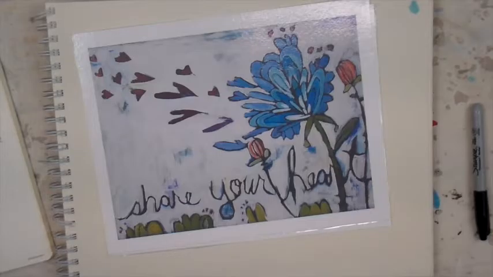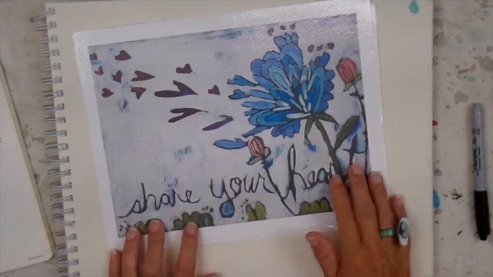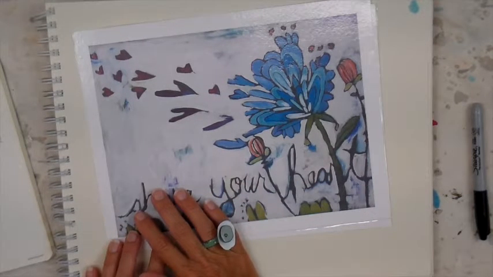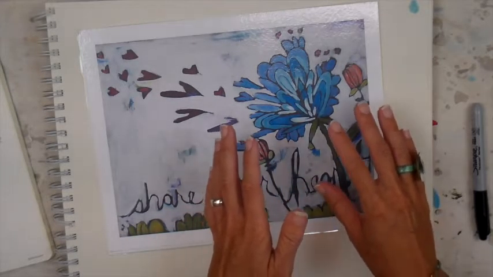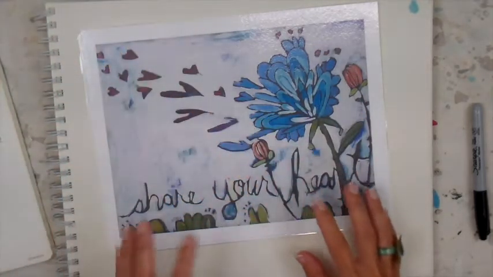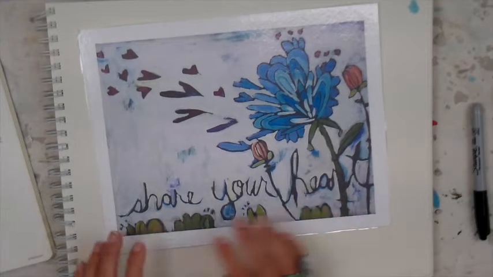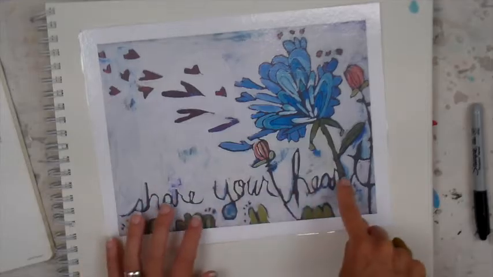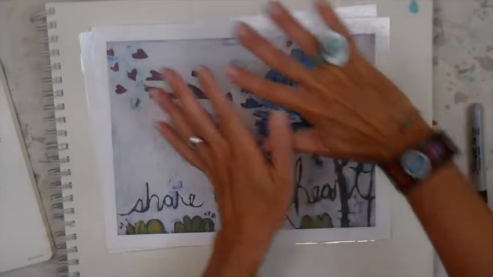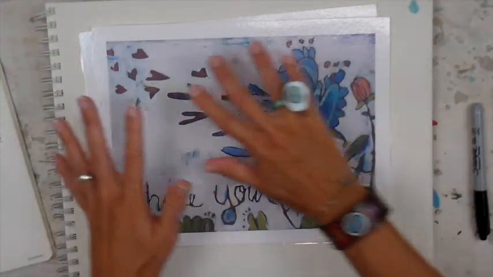Oftentimes in my landscapes, I'll include words and let that create the foreground. Like this one says, share your heart. And the flower is moving this way. So the placement of the elements is key here. I have stylized the grass with bumps. I have the word, and then I have the flower, and it's moving this way. It's creating that sense of movement.